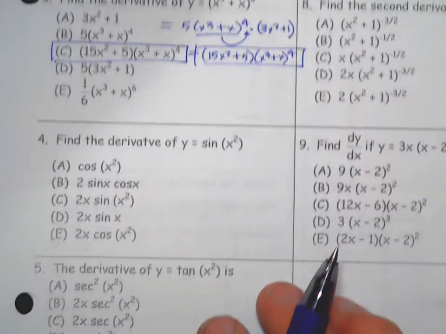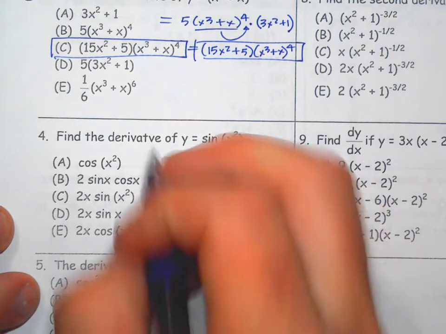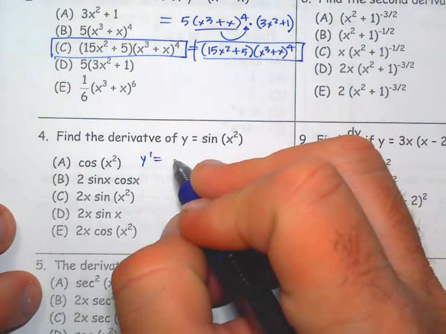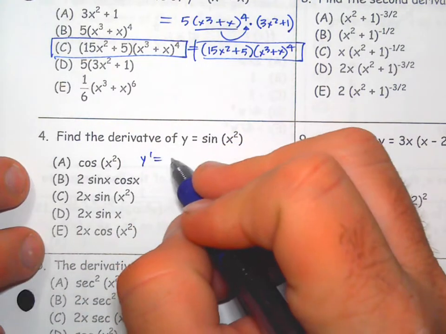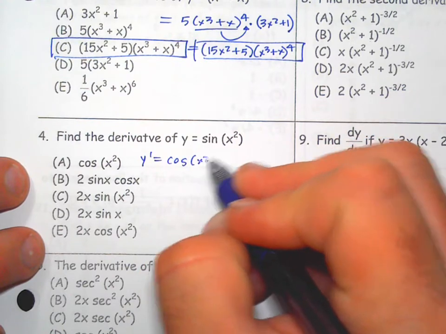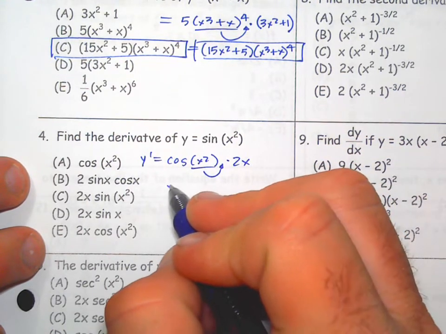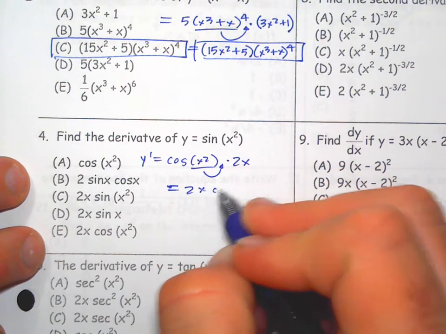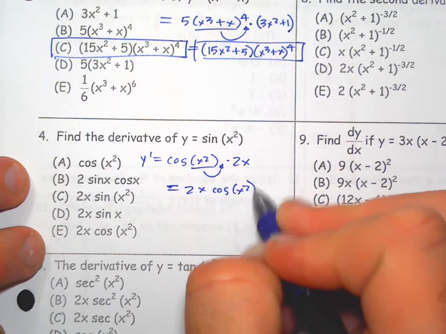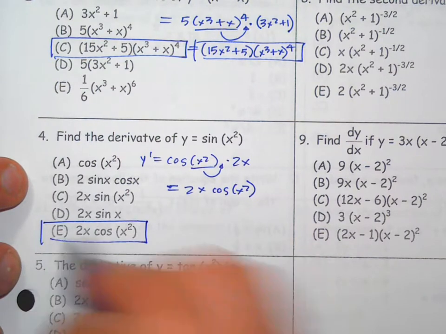Number 4, look for the derivative of this. So this is a little chain rule. Derivative of sine is cosine, leave the inside the same. Don't forget to do the chain rule, 2x. So it's going to be 2x cosine of x squared. There we go.